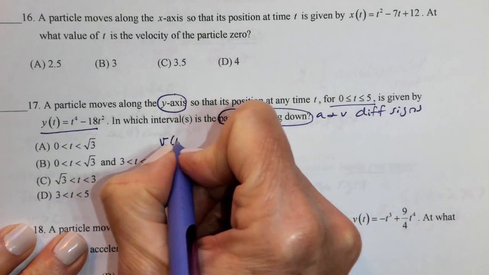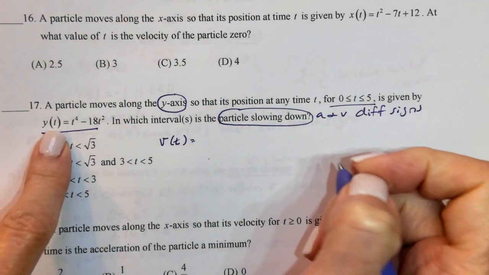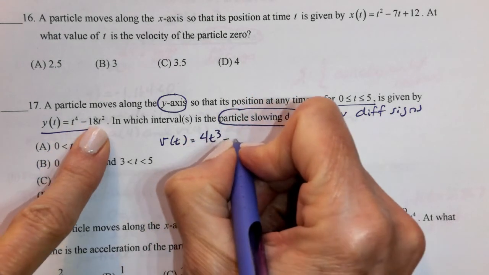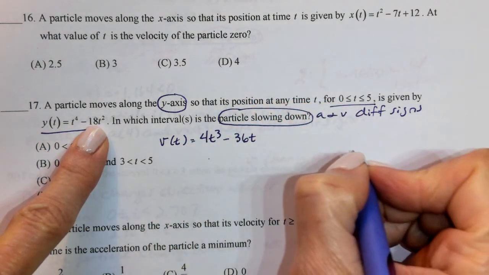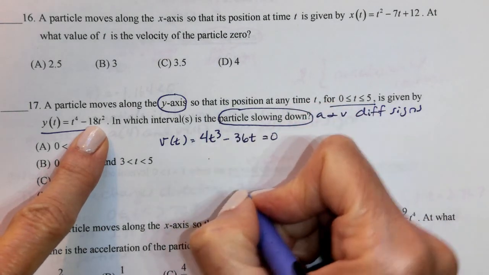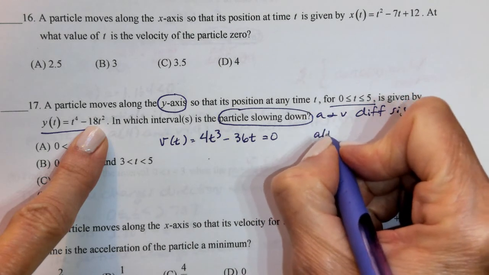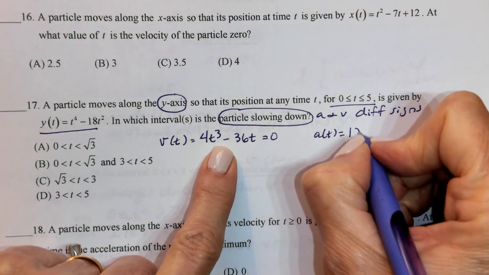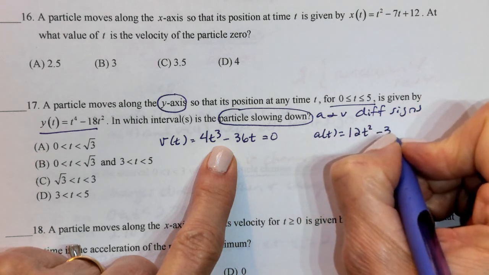So V of t is the derivative of the position, so that's going to be 4t cubed minus 36t. I'm going to be setting that equal to 0 and solving for t. A of t is the derivative of the velocity, which is 12t squared minus 36.